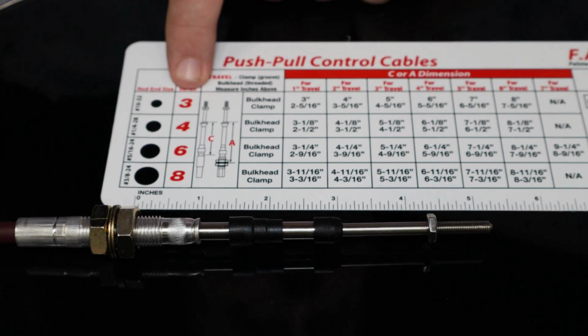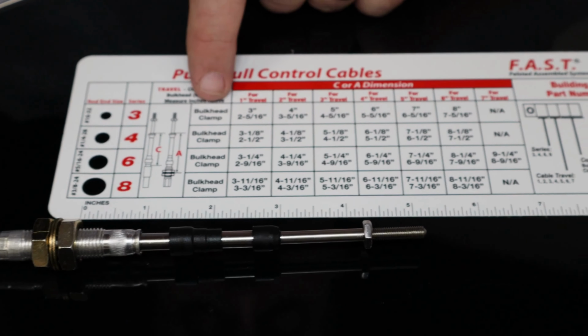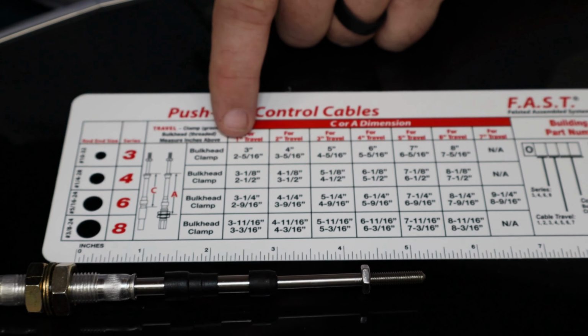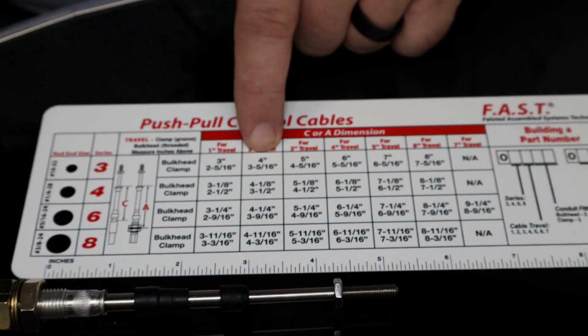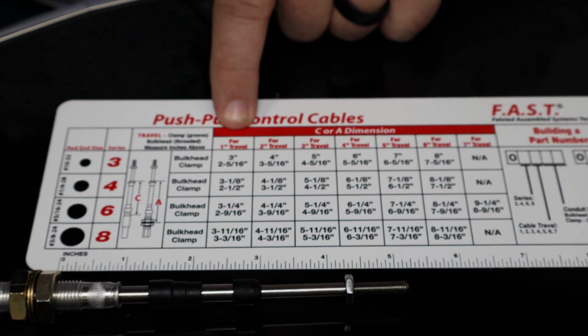Okay, so we're looking at a 3 series cable. We go across this row. We stay up here on the top part of the row because we're looking at the bulkhead, and we just look for that measurement. Is it 3 inches? Yeah. It's not 4 inches, so we know it's in this column, and this is a 1-inch travel column.